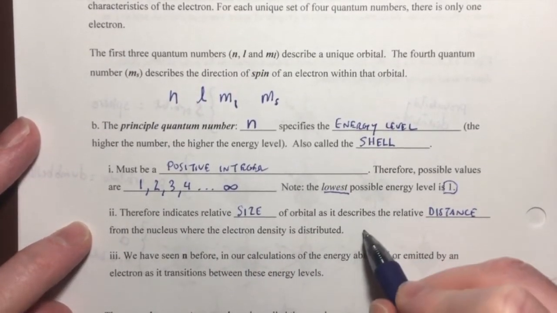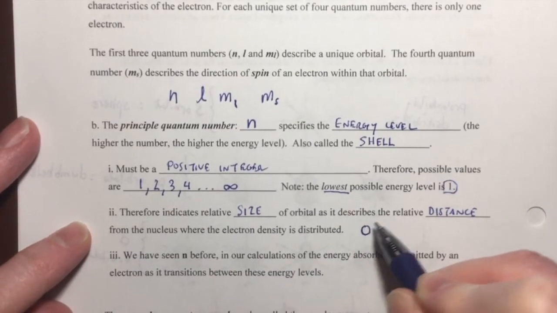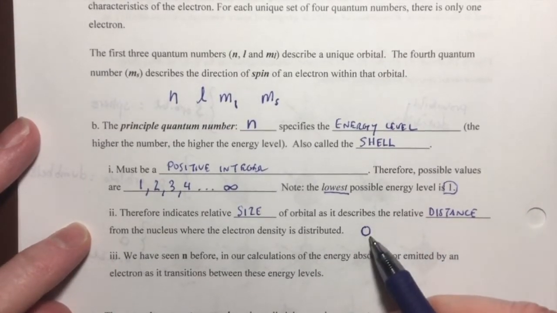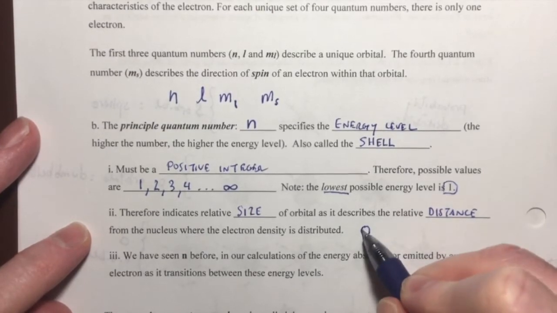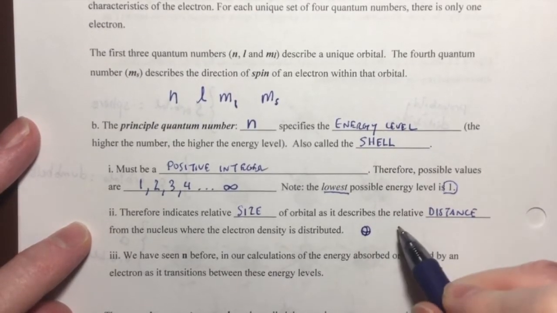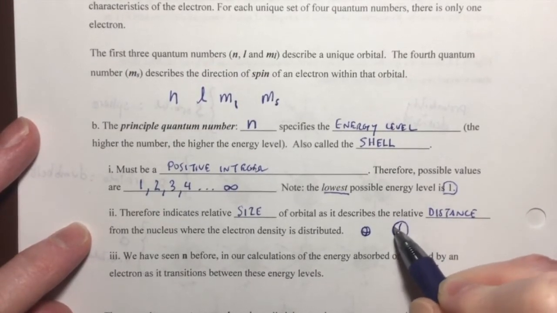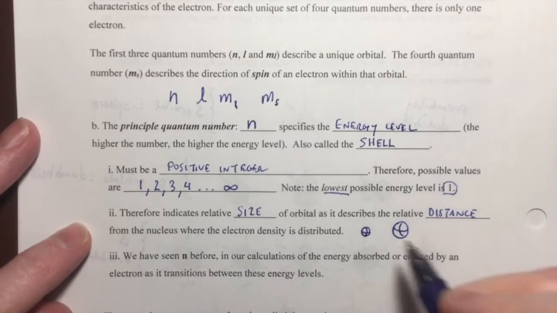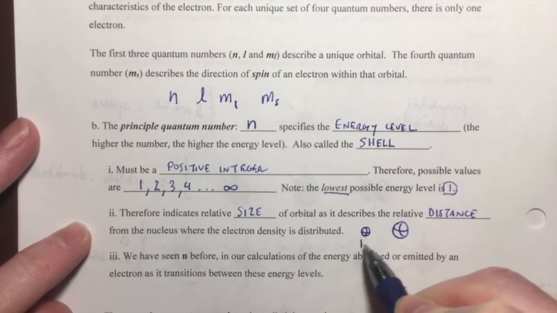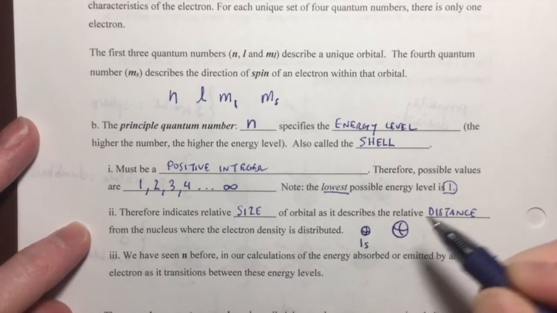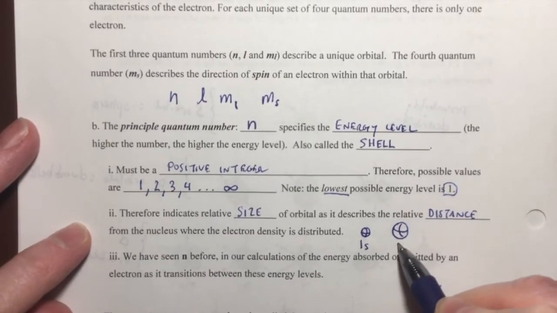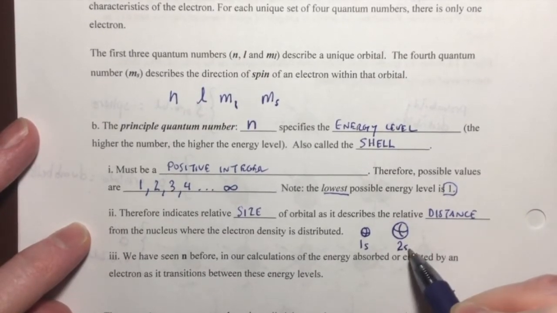So you can think of an n equals 1 s orbital, a sphere, being a small sphere, but an n equals 2 sphere being a larger sphere.